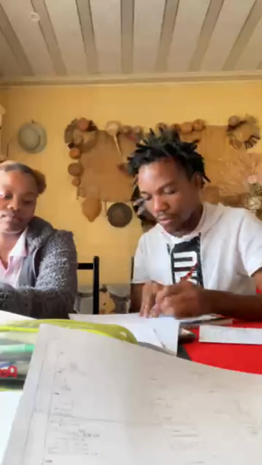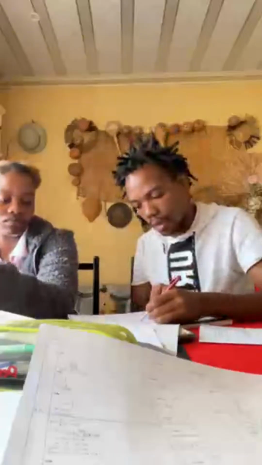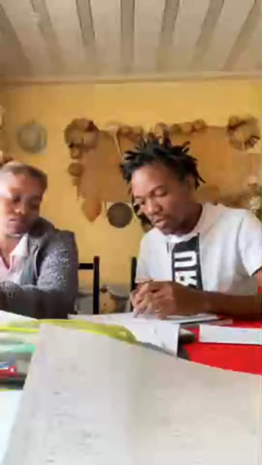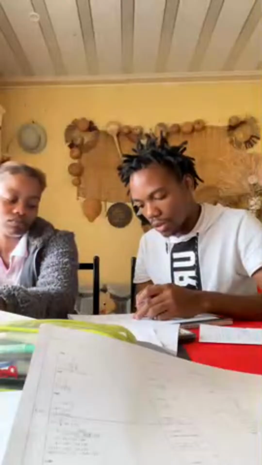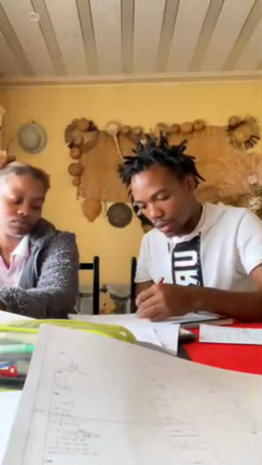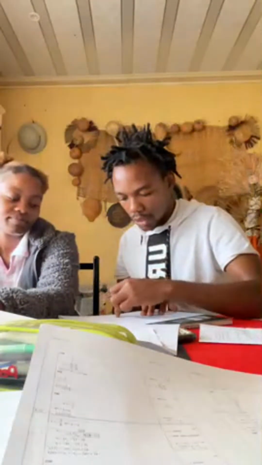Over 4 even. This one is another mark for that. Then from here, you go and substitute. That's where you find this one. 1, 2, 3. Then 4 will be this one. Yeah. 1, 2, 3, 4.